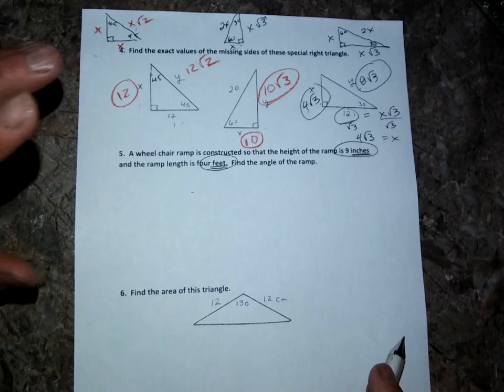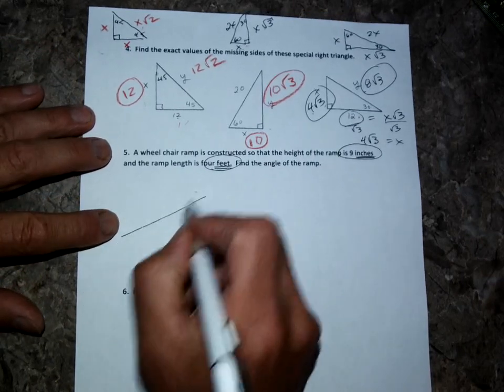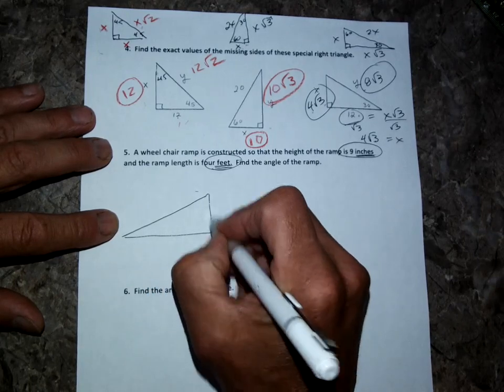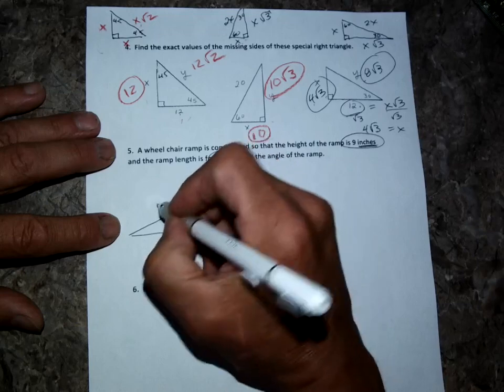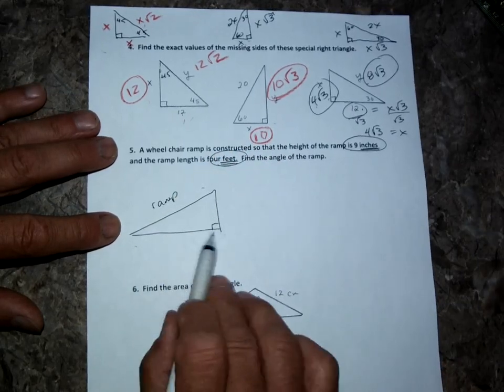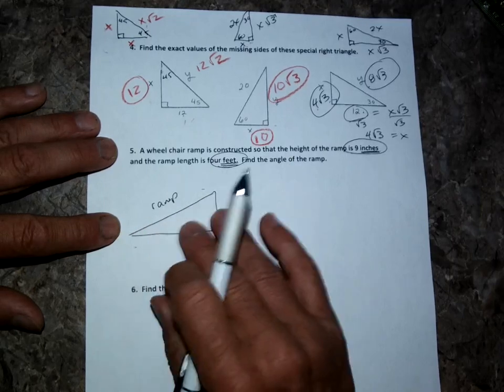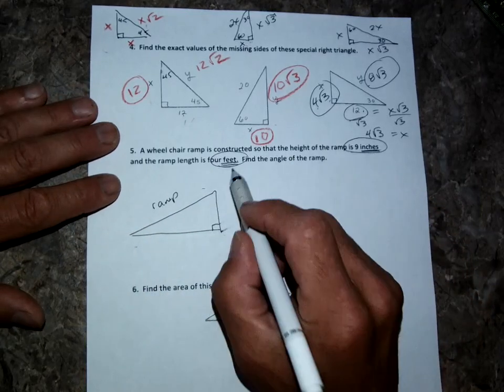Now, a wheelchair ramp is constructed. Okay, now you ready? Here's the big thing that a lot of kids miss. Two things kids miss, but you won't miss it because you're smart. This is the ramp. That's the ramp. This is not the ramp. That's like buried in the ground. This is the ramp, okay? Not this. So the ramp is 4 feet.